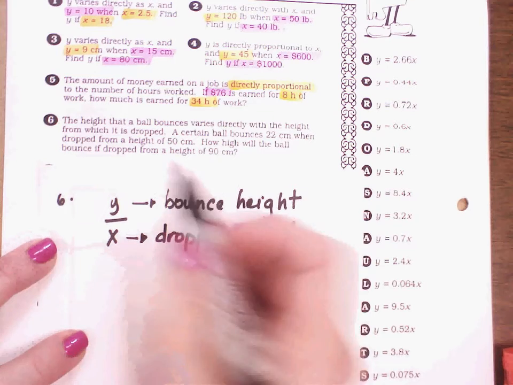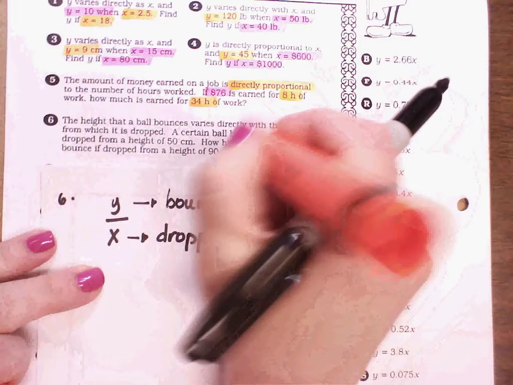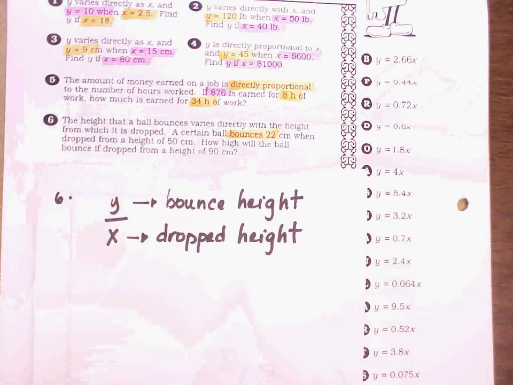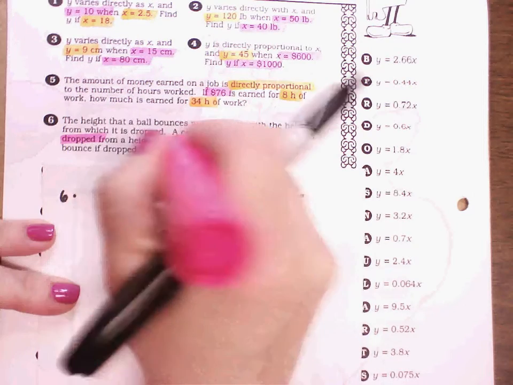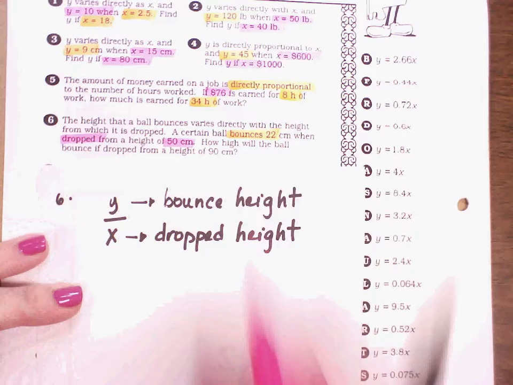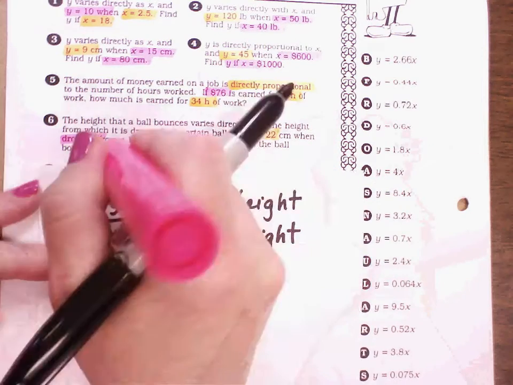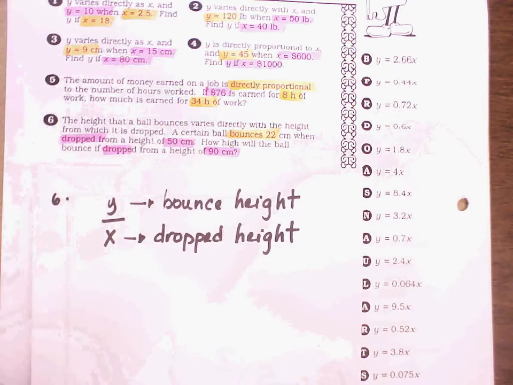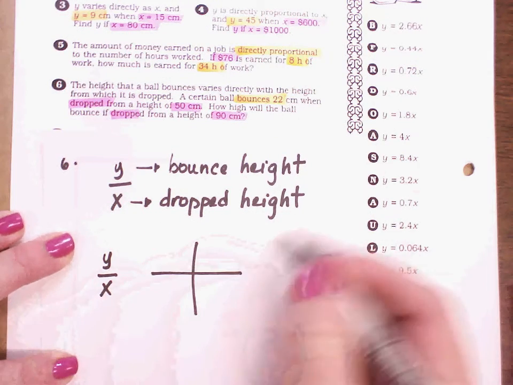All right, so a certain ball bounces 22 centimeters when it is dropped from 50 centimeters. How high will the ball bounce when it is dropped from 90? All right.